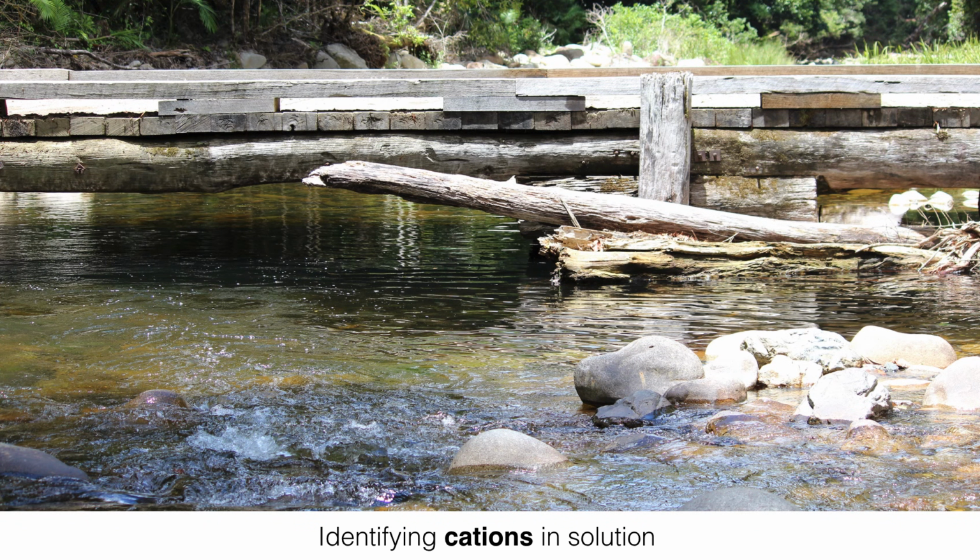I want you to come on a journey with me now as we think about fishing. I'm not a great fisherman, but I don't mind having a crack from time to time. But the key to fishing is knowing that the fish are there even though you can't see them. That's exactly the same when we think about ions in solution.